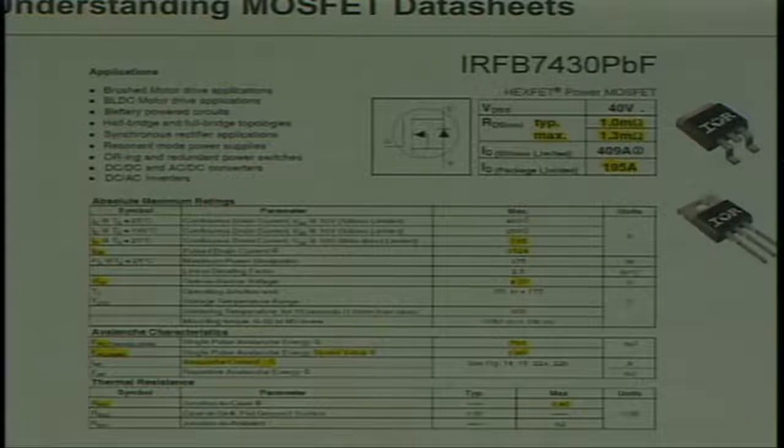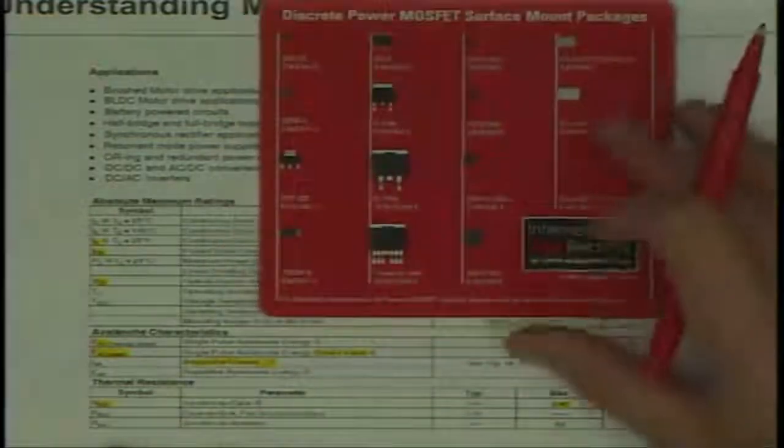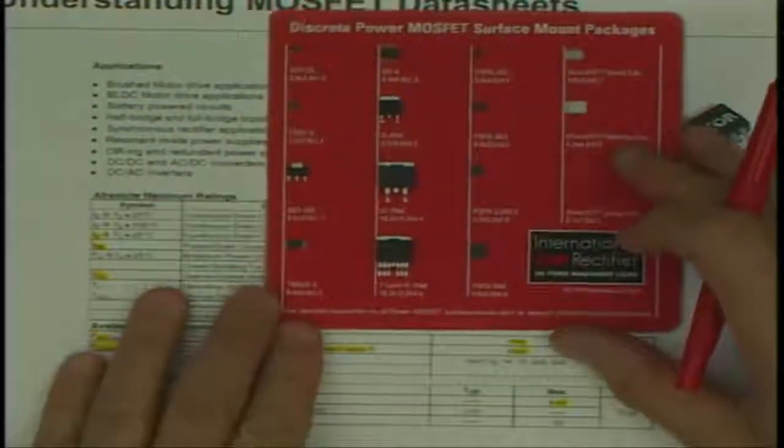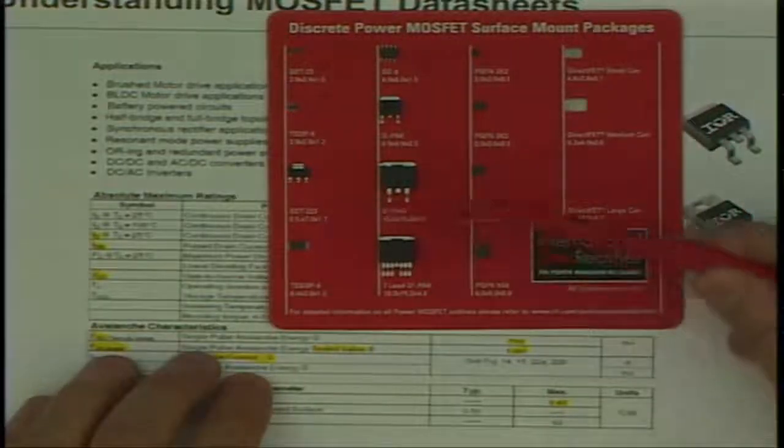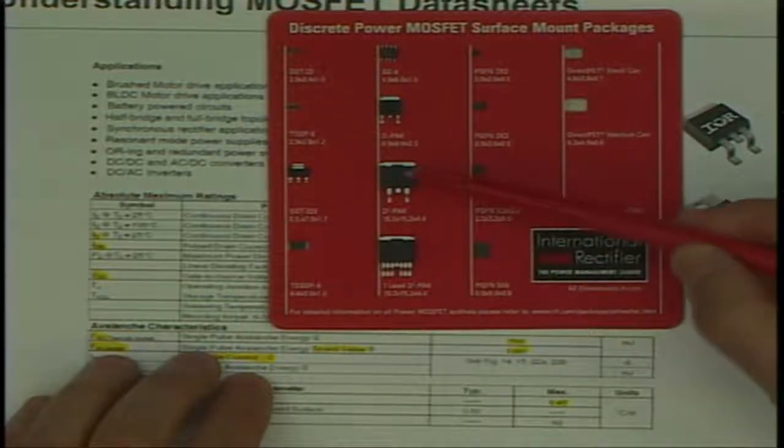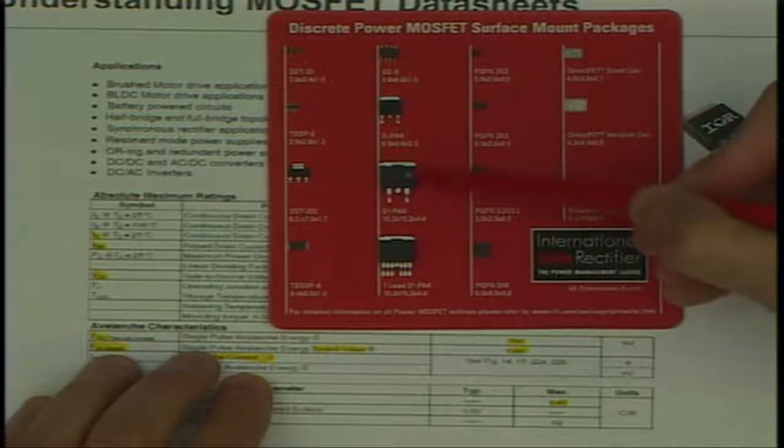I brought a show and tell sample so you can see this. Compared to my pen, this is what we call a D squared pack, a D2 pack, based on the old TO220 package. This is like a 30-year-old package or more, wire bonded, and the die is a little bit smaller than this whole area here.